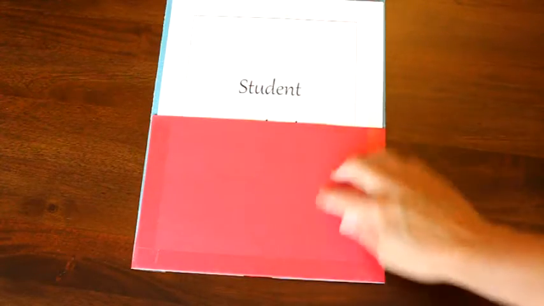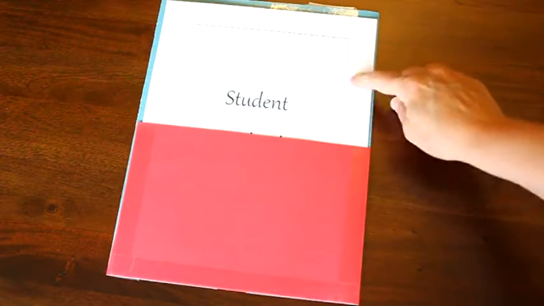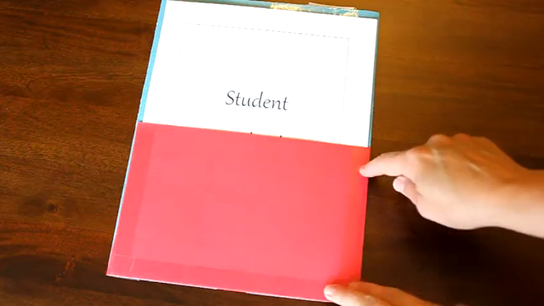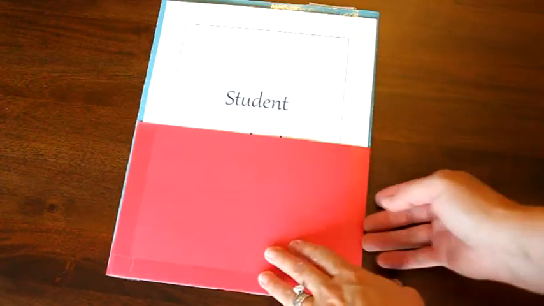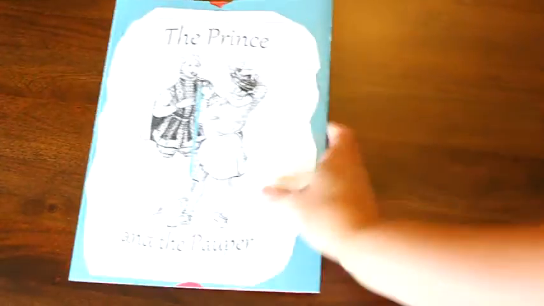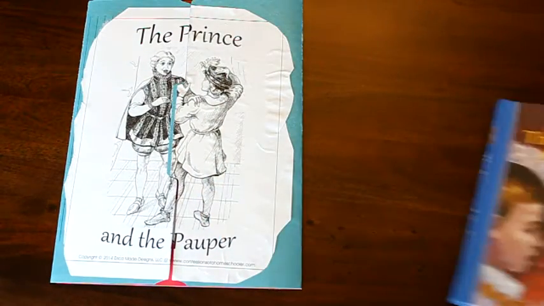Then as you can see, I just added this pocket on the back to keep the reports in. That way it keeps it all nice and together. This is just half of a file folder, and then I used packing tape to tape it along the edges. So it makes a nice little folder to keep all your work in.